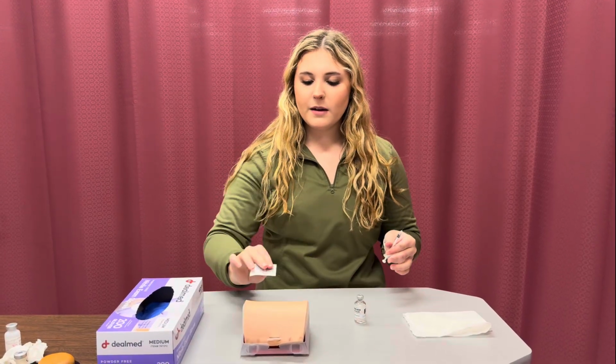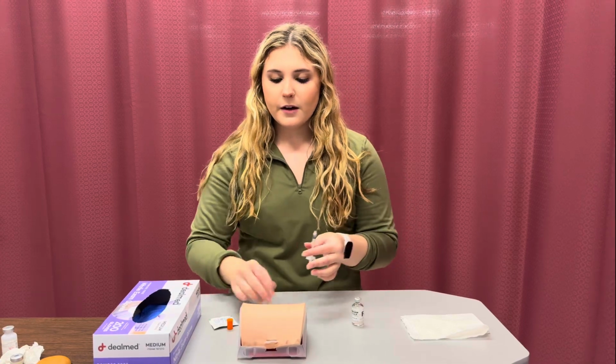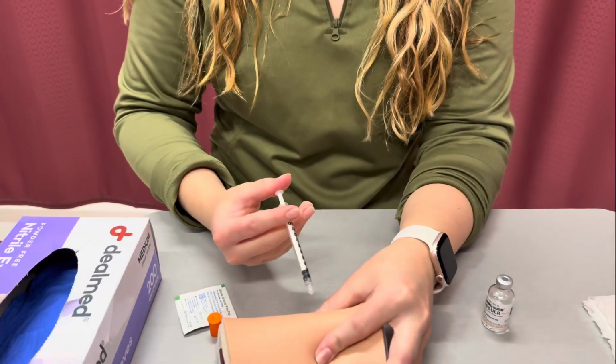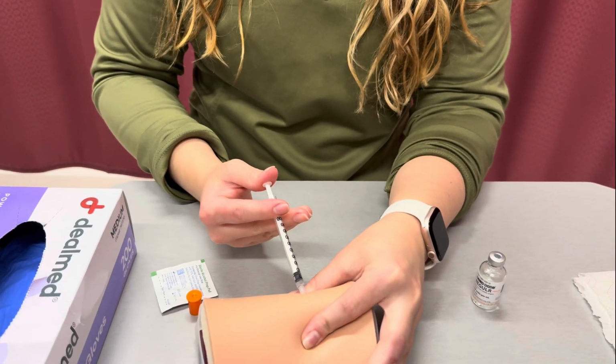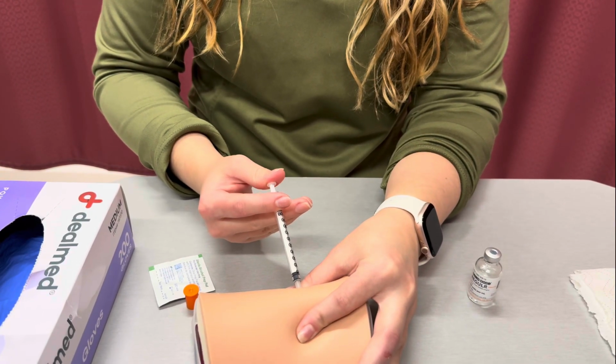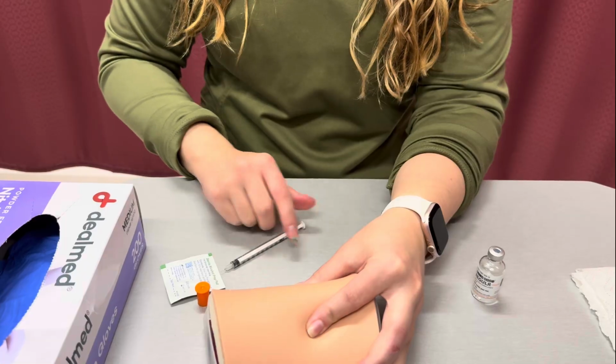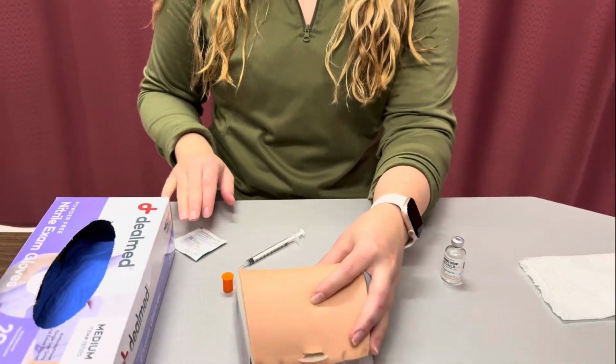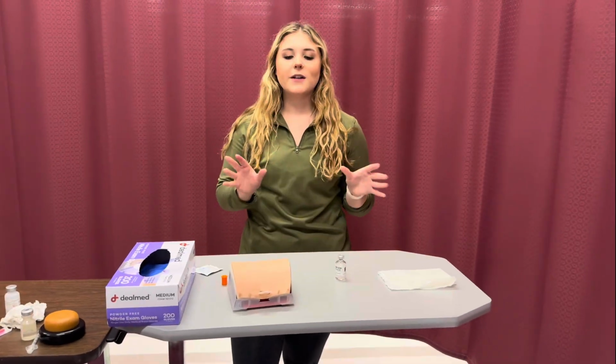Alrighty, I would clean off my patient's skin, grab about an inch, and I'm gonna go at a 45-degree angle. Okay, there we go. Would clean off the area. Before leaving the room, I would again practice bed safety and make sure my patient is okay.